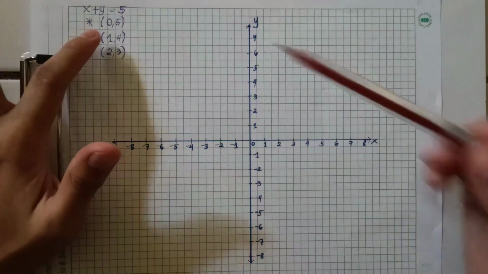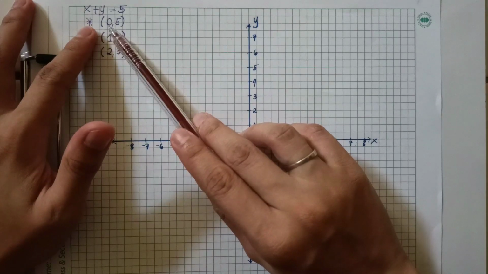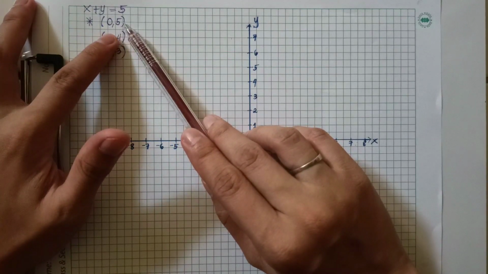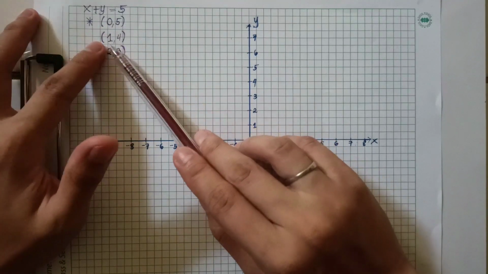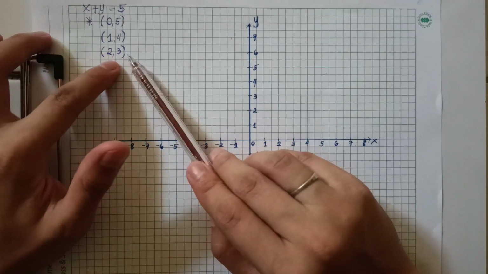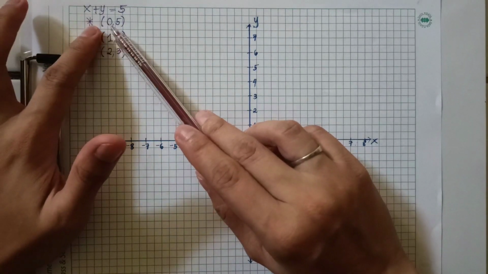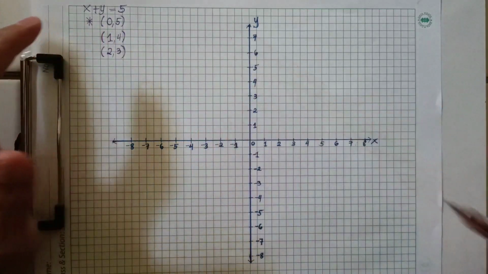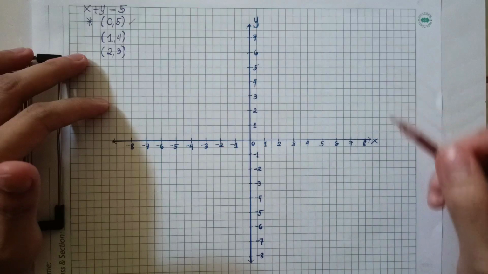So in plotting a point, very important, natandaan ninyo kung ano yung unang tinitingnan. Okay? So dito, merong x. Yung laging nauuna is the x coordinate followed by the y coordinate. Lagi po siyang ganun. X yung 0, y yung 5. X ay 1, 4 is y. X ay 2, 3 is y. Okay? So ganun po yung lagi. Ang nauuna is x followed by y. Lagi siyang ganyan.